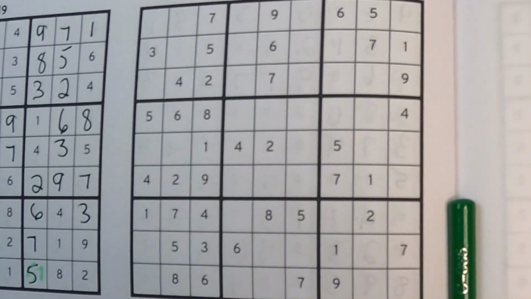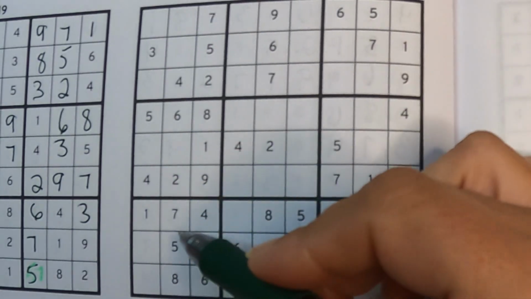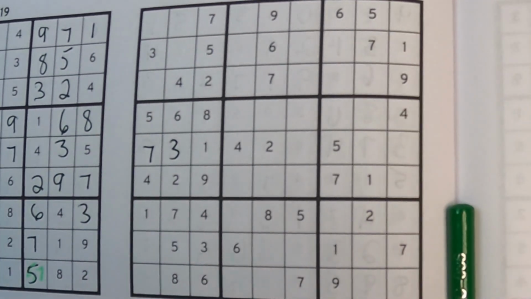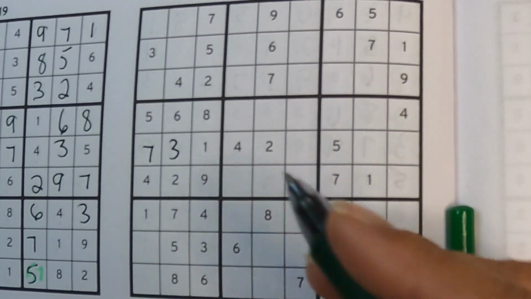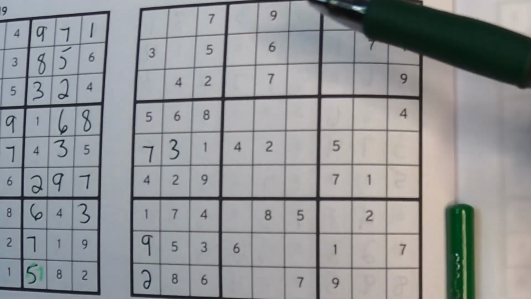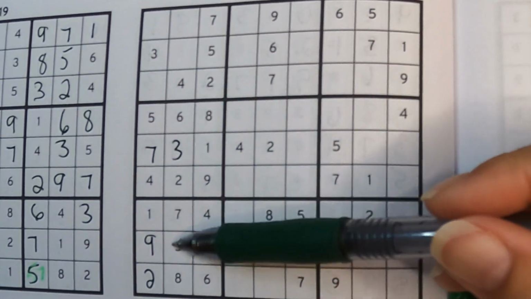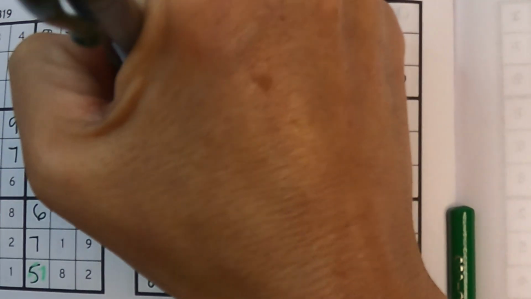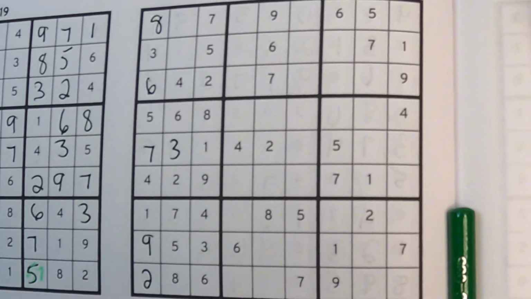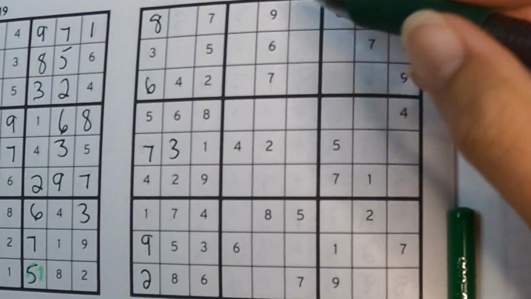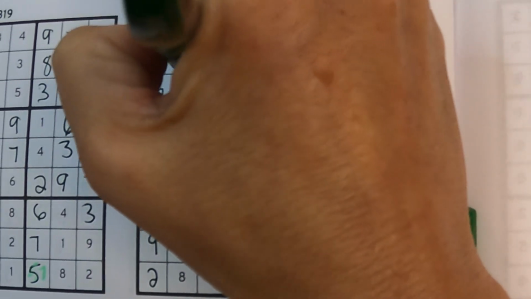If we start with this box, we're missing 3 and 7. We've got a 7 here, so 3, 7. For this box, we're missing 2 and 9. We've got a 9 here, so 2, 9. For this column now, we're missing 6 and 8. We've got a 6 here, so 8, 6. For this box now, we're missing 1 and 9. We've got a 9 here, so 1, 9.